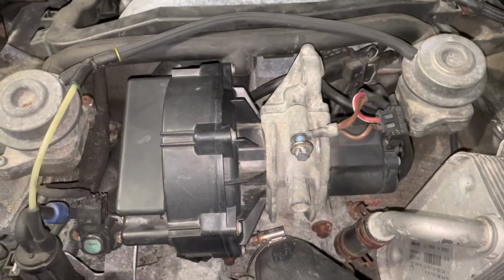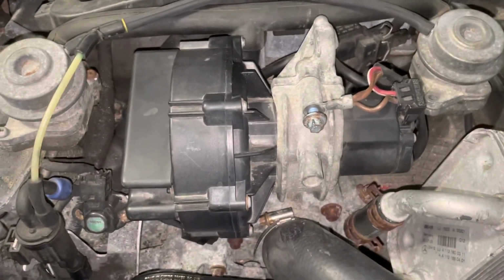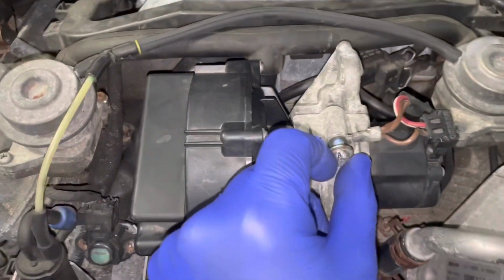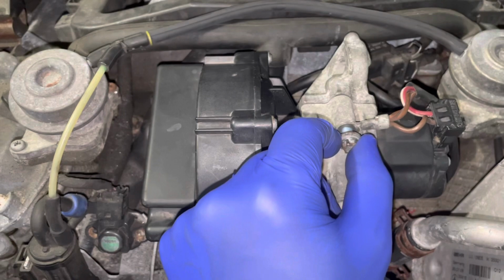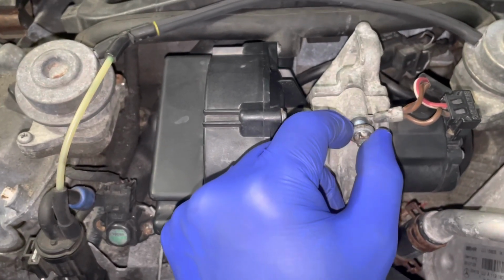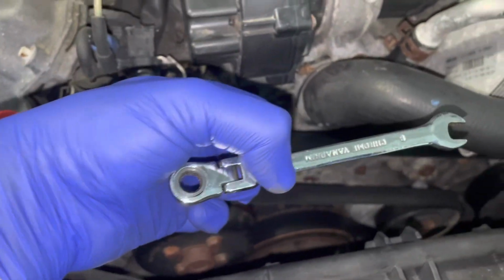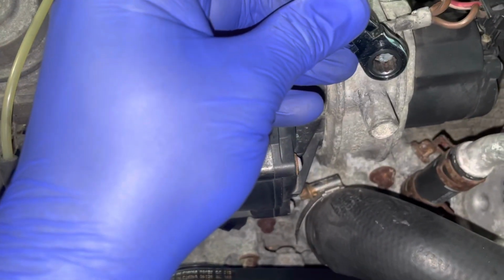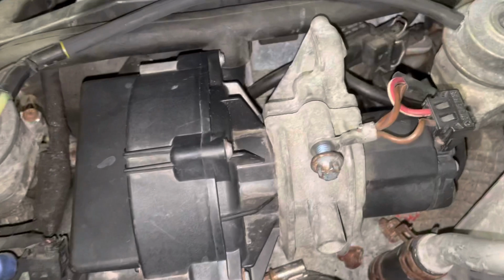All right guys, so before I go ahead and remove this old bad secondary air pump, I wanted to show you. Here, actually it's E8 by the way, the bolt. So you're gonna need an E8 socket, or you can use one of your wrenches just like this, 8 mm, and just gotta be careful, use this side and then it will open easily.